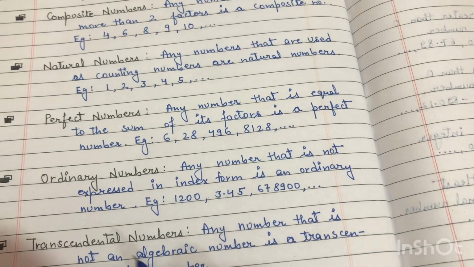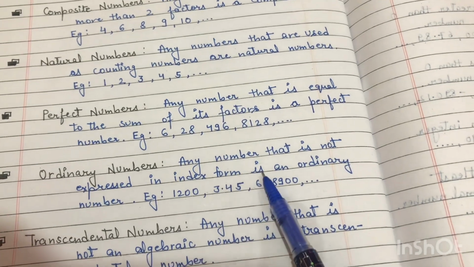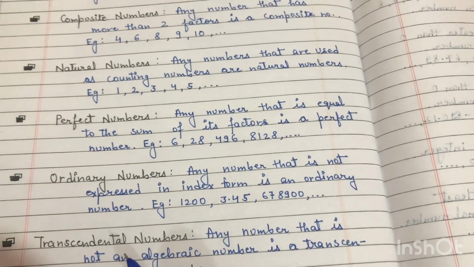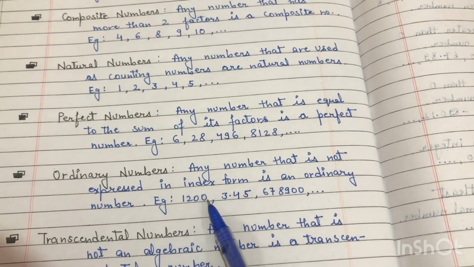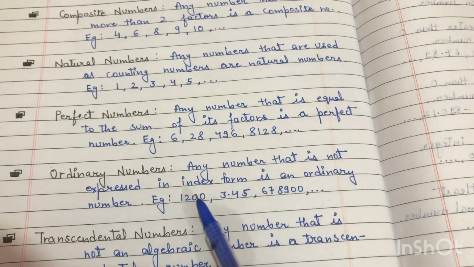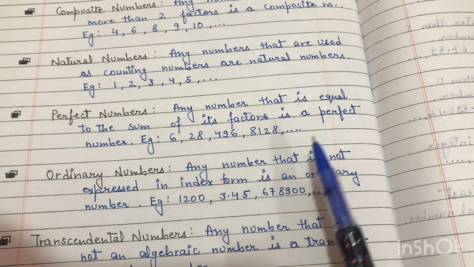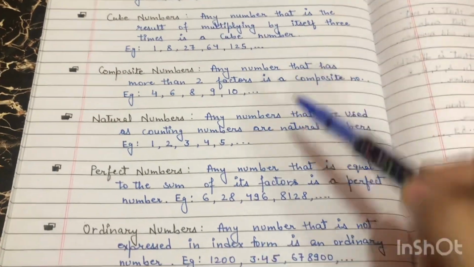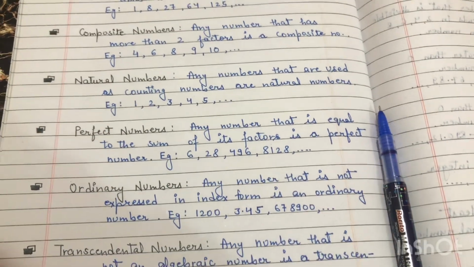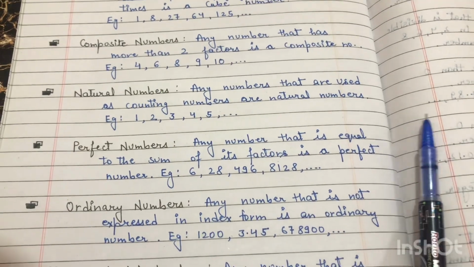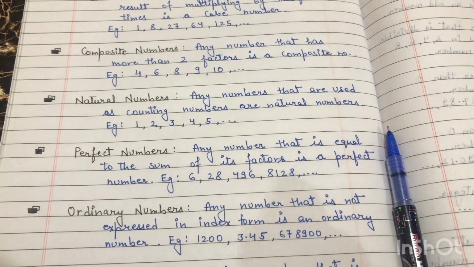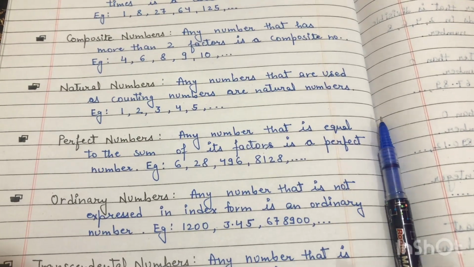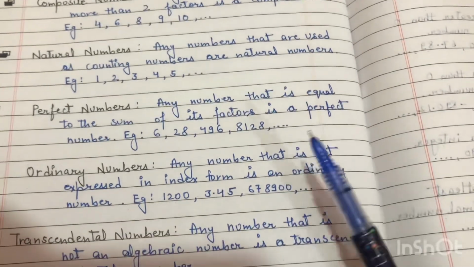Coming forward, ordinary numbers. Any number that is not expressed in index form is an ordinary number. Now what is an index form? Index form is simply representing a number in the form of some power of anything. Like in the above case of squares and cube, we can represent a number as a power of something. If I take 27, I can represent it as 3 cube, simply. So 27 can never be an ordinary number because it can be represented as a power of something.